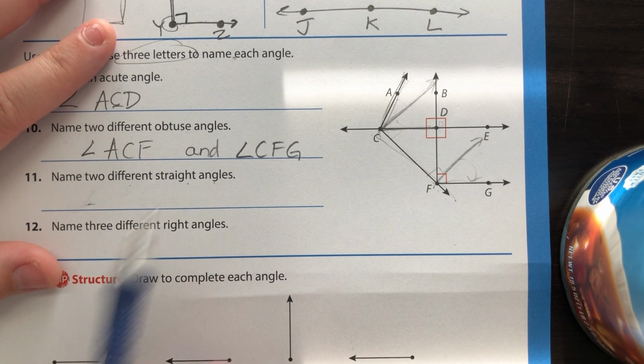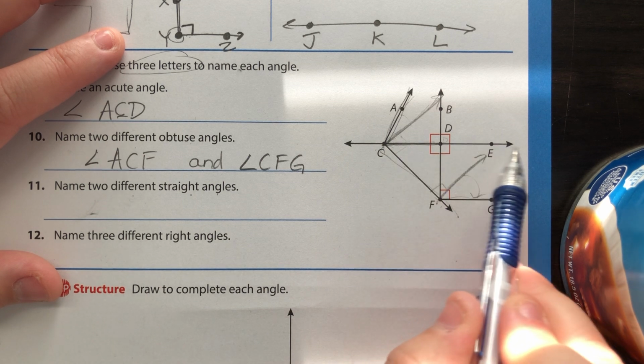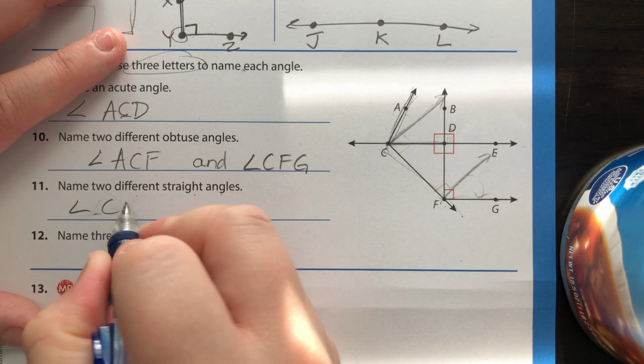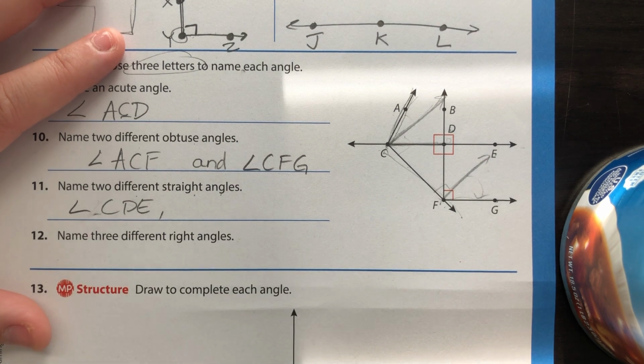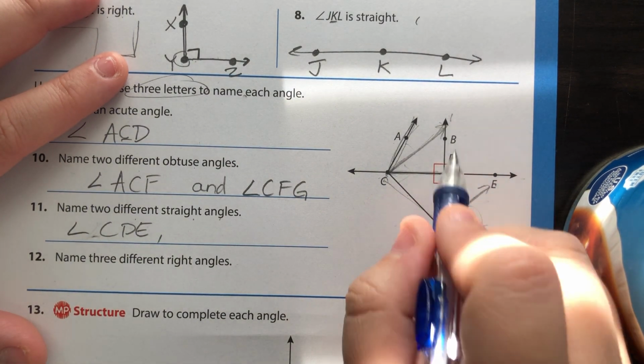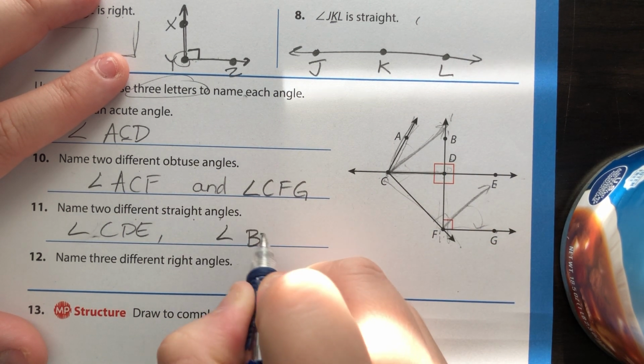Name 2 different straight angles. Well, I see one right here laying down, CDE, so angle CDE. And then I also see this one going up and down, but it's a straight angle also, BDF, angle BDF.